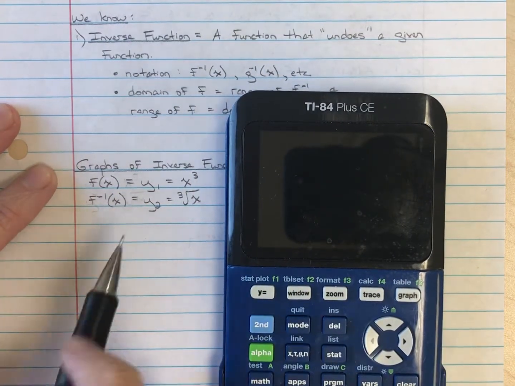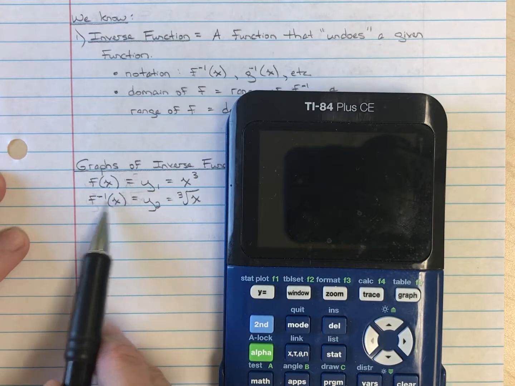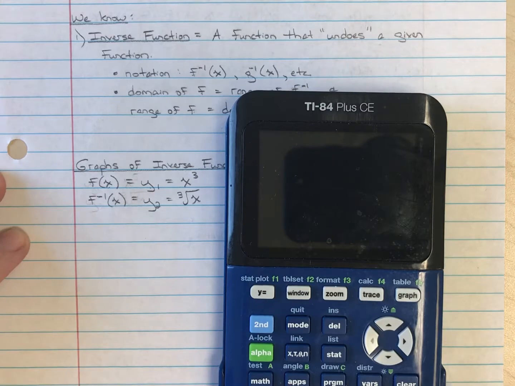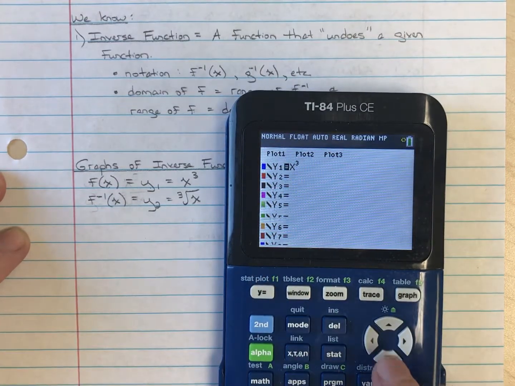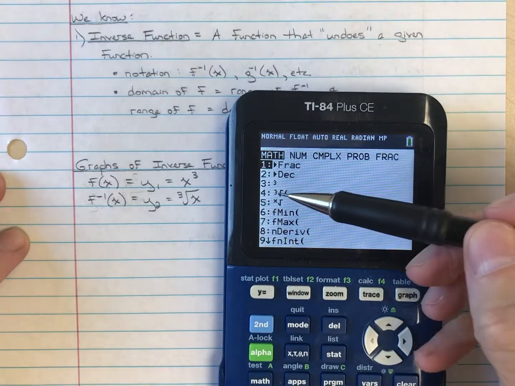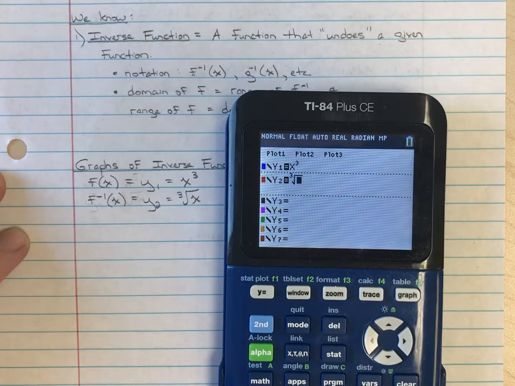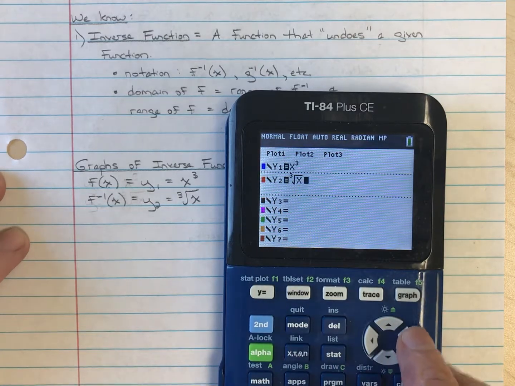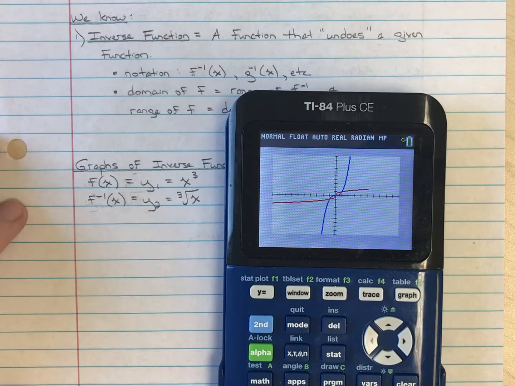Okay, so you'll note here I put in the function as y1, and the inverse of the function I'll put in as y2. So y1 is x cubed. For y2, the cube root, I happen to have under my math menu. Number 4 is the cube root option, so the cube root of x. And I'll press graph here on the standard screen. There's x cubed, and here comes the cube root of x.